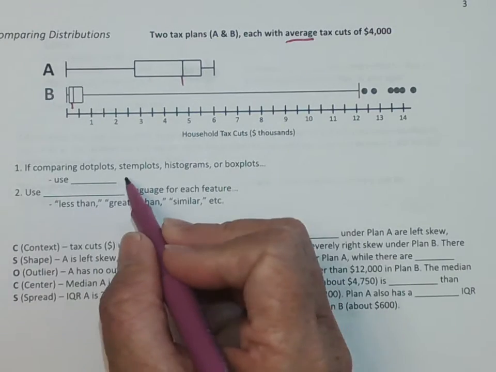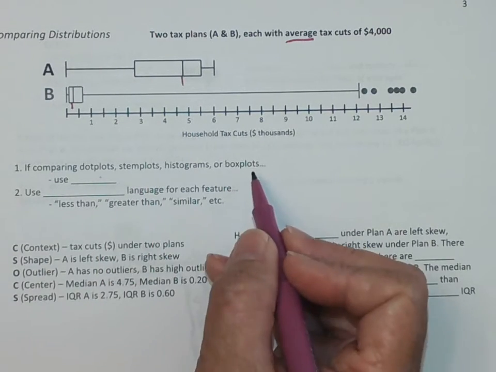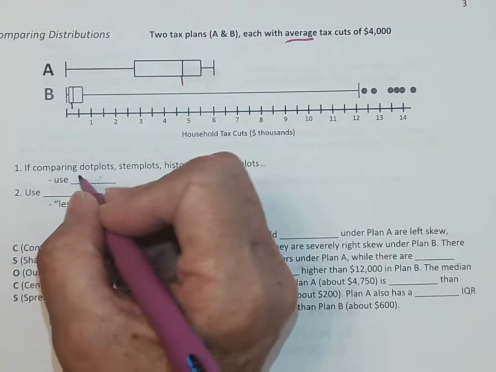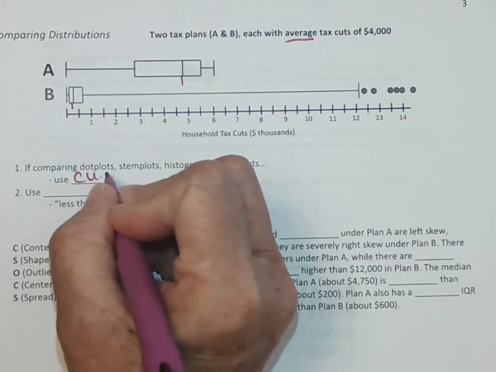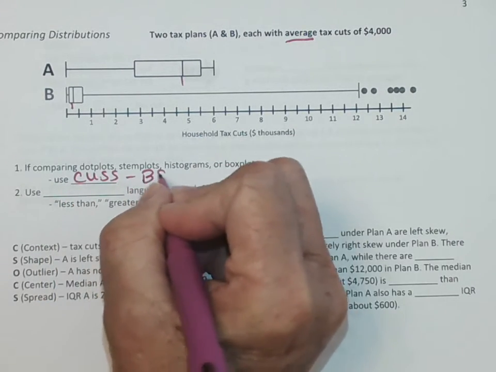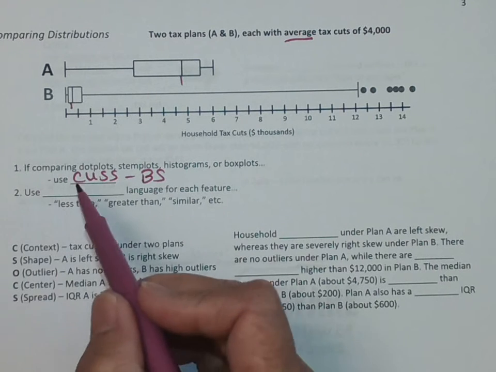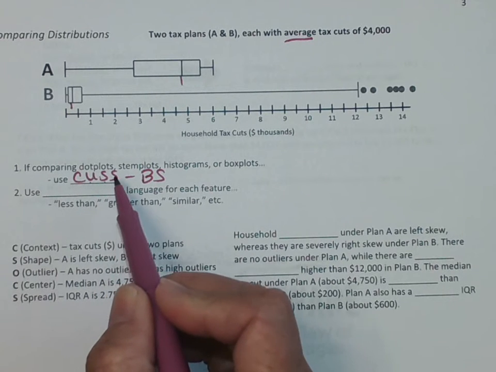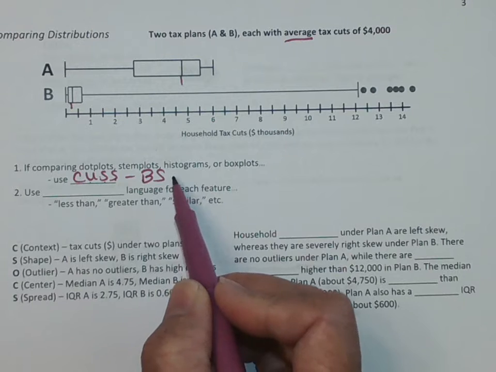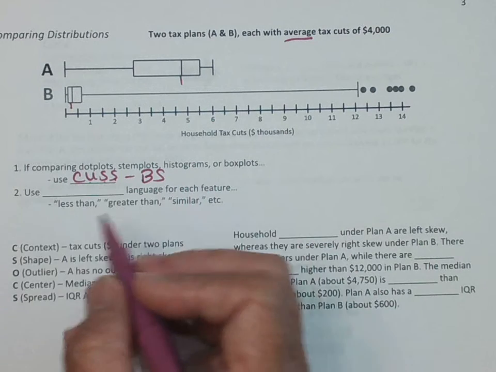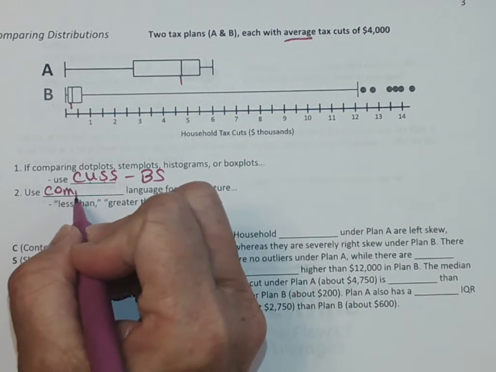And if we want to compare dot plots, stem plots, histograms, box plots, we always want to use CUSS and then be specific. So center, unusual, shape, spread, and be specific. So that's your context. We need to use comparative language.